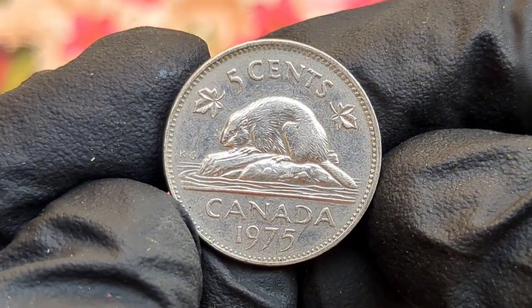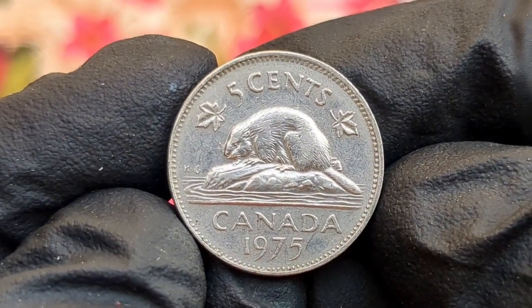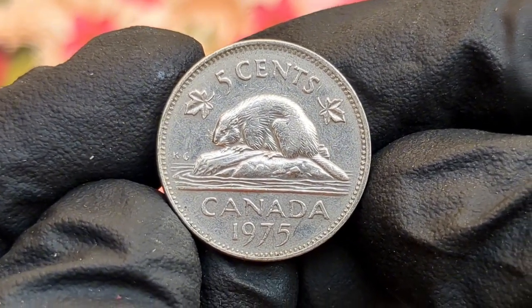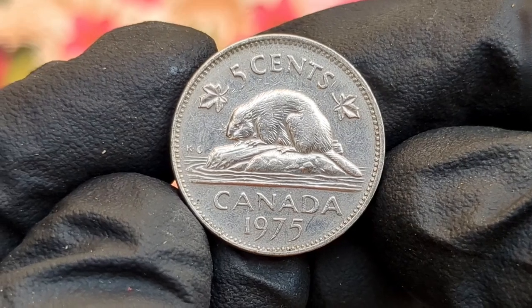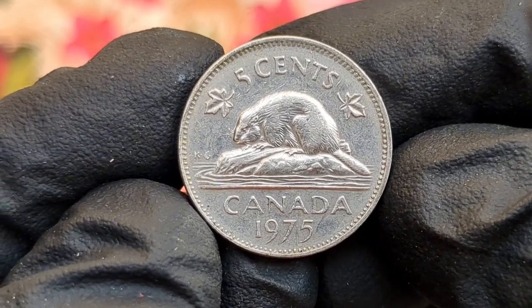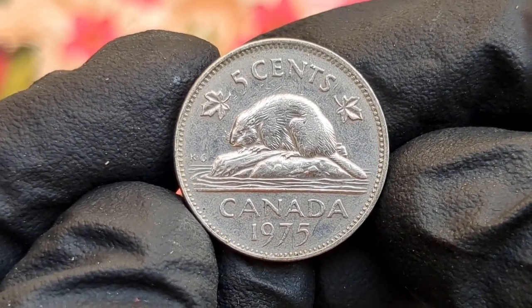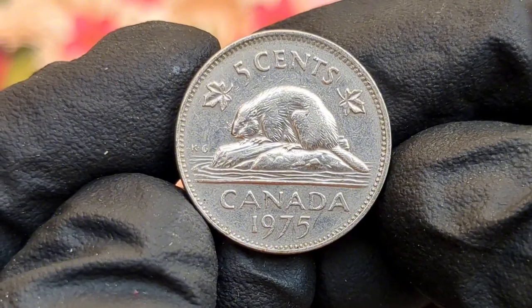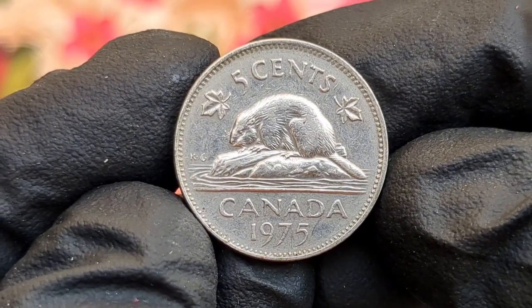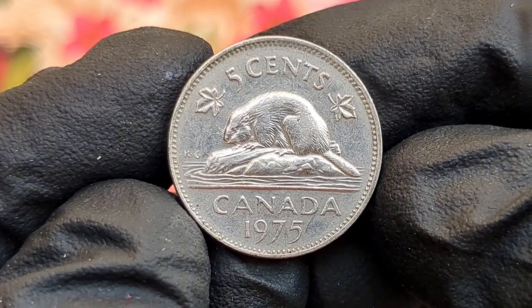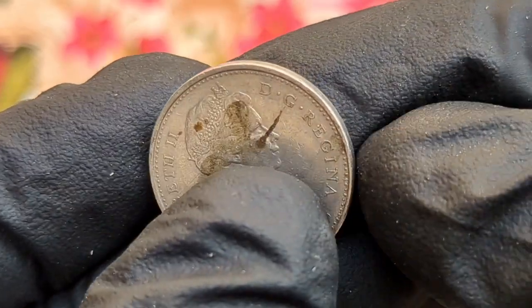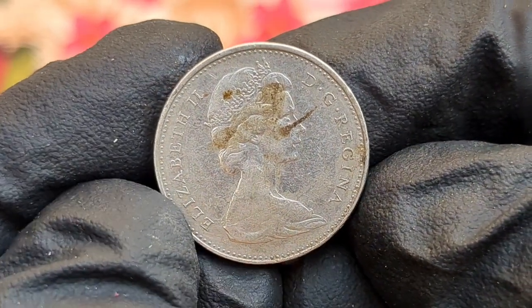Now let's look at the two sides one more time. On the reverse, we have the famous Canadian beaver design, the denomination 5 cents, the word Canada, and the date 1975. On the obverse, we have the portrait of Queen Elizabeth II surrounded by the traditional lettering. Together, these two sides give us a clear picture of the coin and the era in which it was produced.